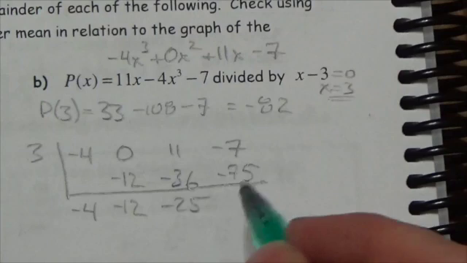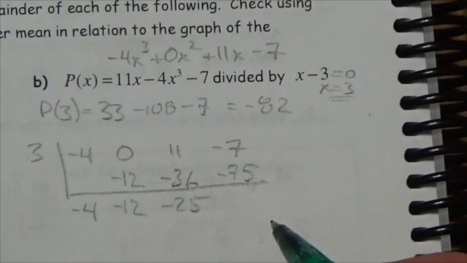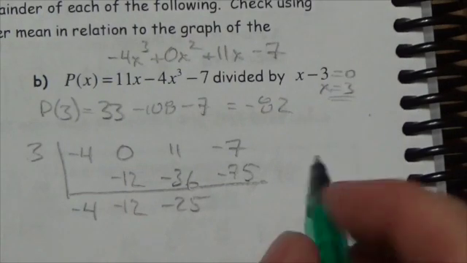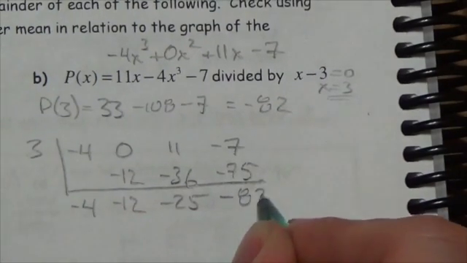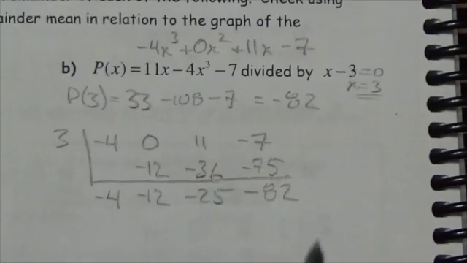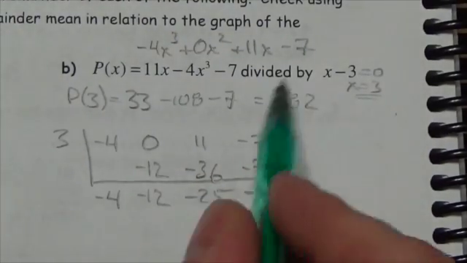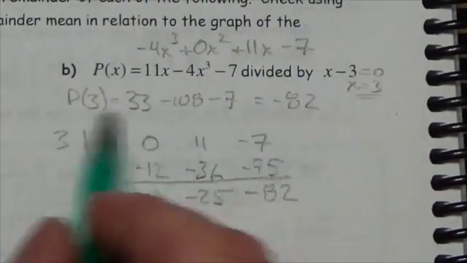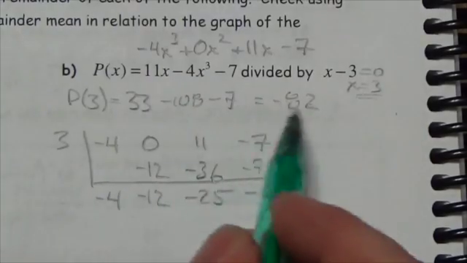Okay, and then when I add that, negative 7 minus 75, negative 82. And that's exactly what I found. So that remainder theorem, man, that works. This is a much quicker way of getting that.